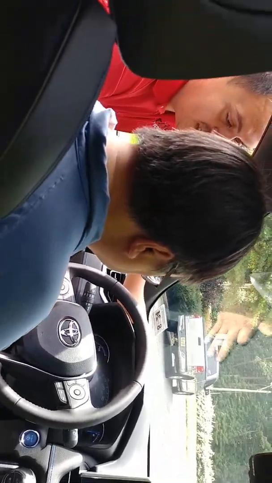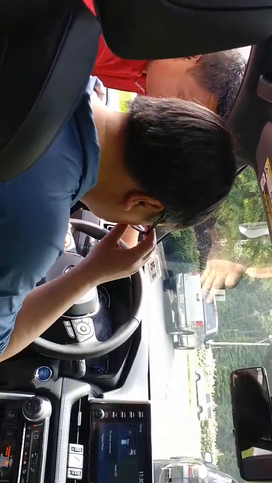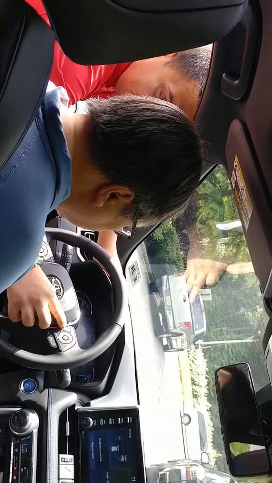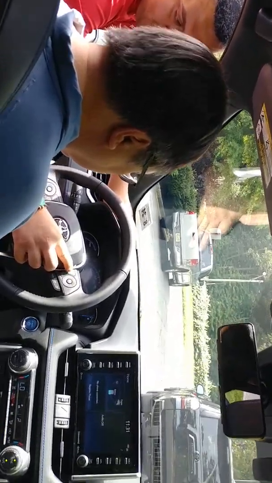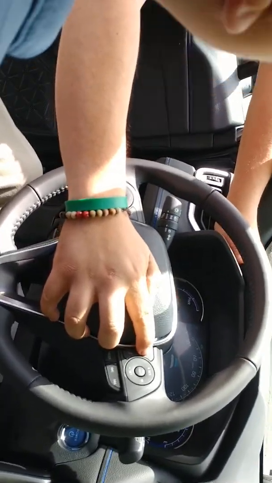As far as your safety systems, when you set your cruise control over here, you also set a following distance. You also set a following distance with this button right here. You see it's like the nose of the car with a radar in front. So this will determine how far you are, either 3, 2, or 1.